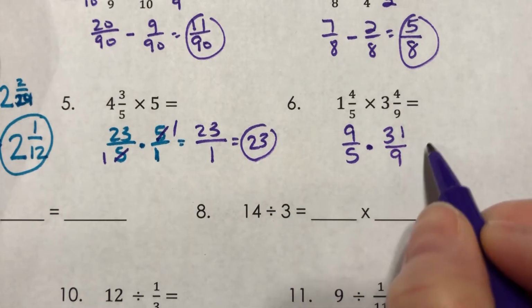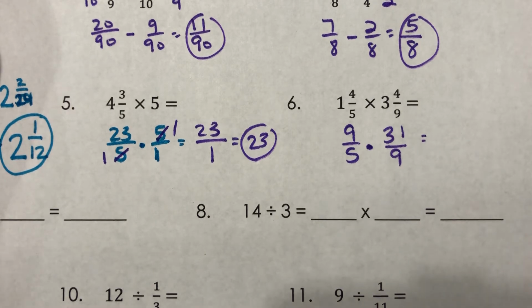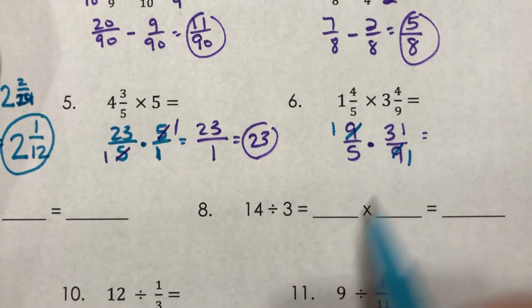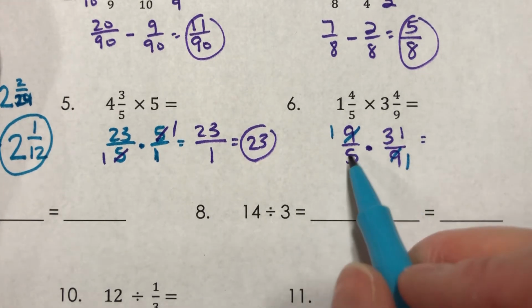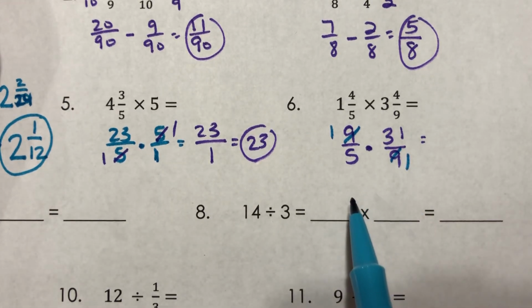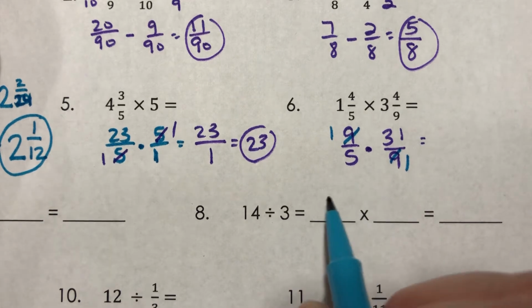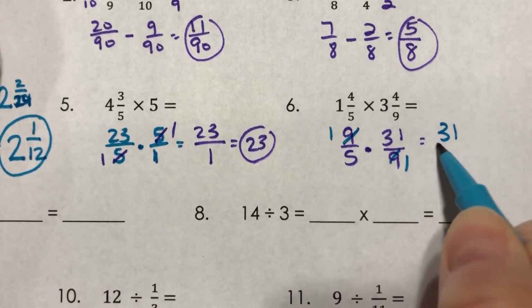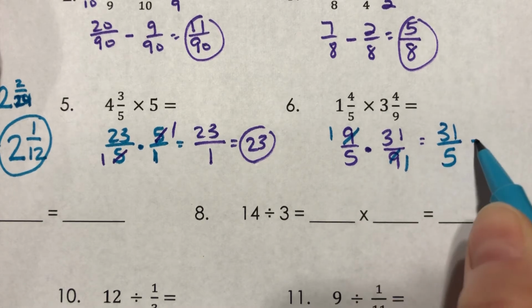All right. So now I see that there are 2 9s diagonal from one another. That means that 9 goes into 9 one time. Did you think you were going to have to do 9 times 31? I know, you don't have to. If you did, you're probably like, oh man, I didn't see that. Anyhow, 1 times 31 is 31, and 5 times 1 is 5.